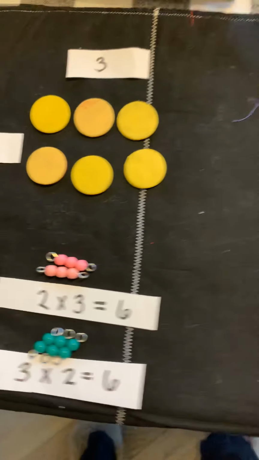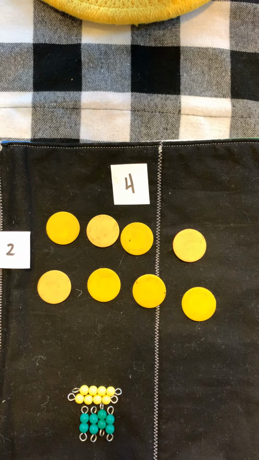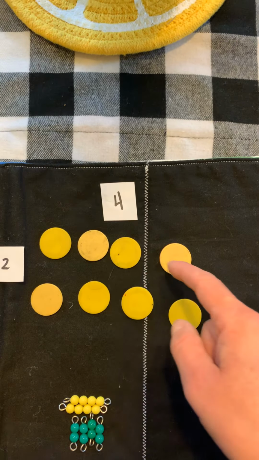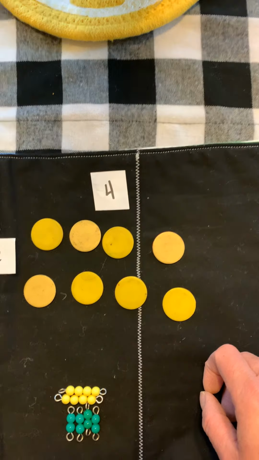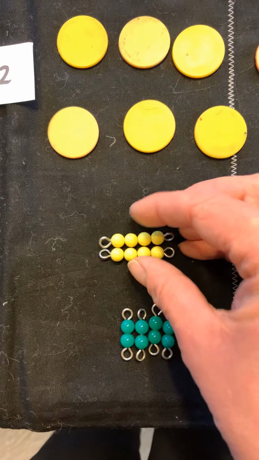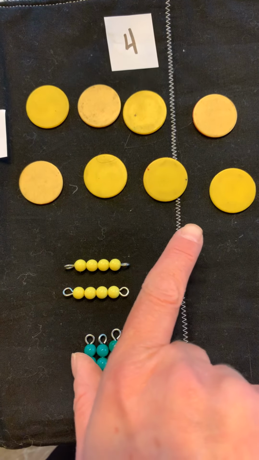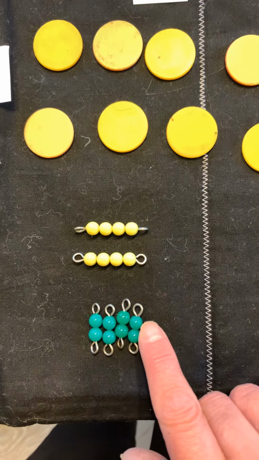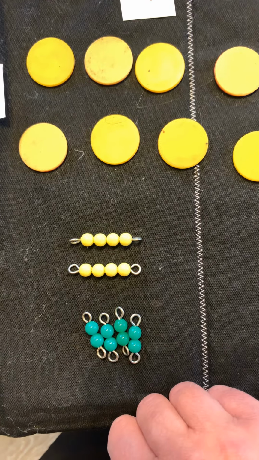Let's move on to another example. So this one I have 2 groups of 4. 2 rows, and there are 4 in each row. You can also look at it with the bead bars. So this is 2 groups of 4. It's 2 groups with 4 in each group. Looks a lot like what's up here, doesn't it? Or you can think of this as 4 groups of 2. This would be 4 times 2. This would be 2 times 4.